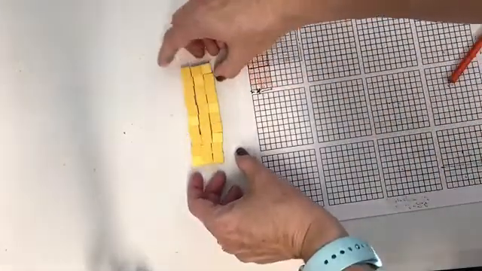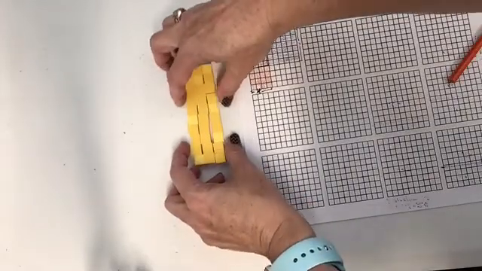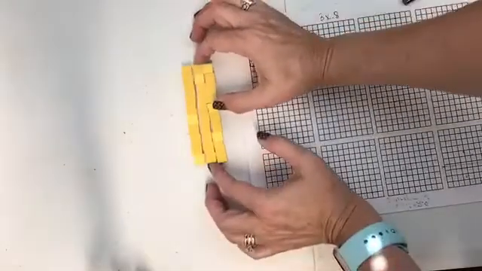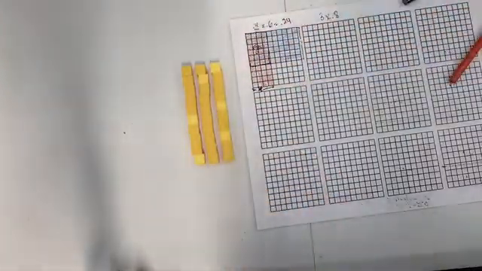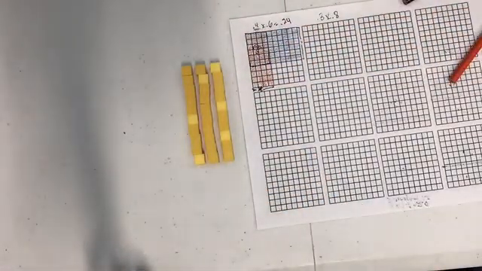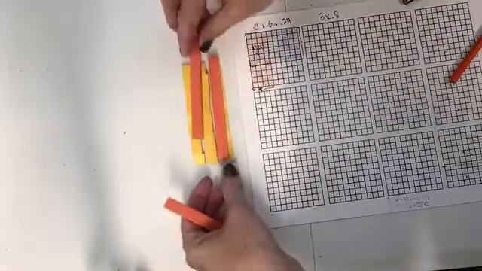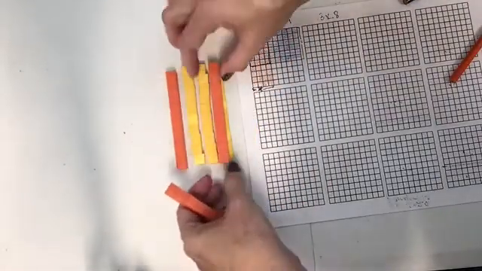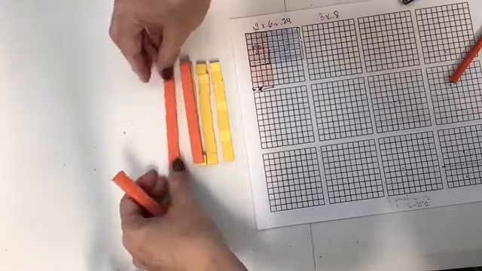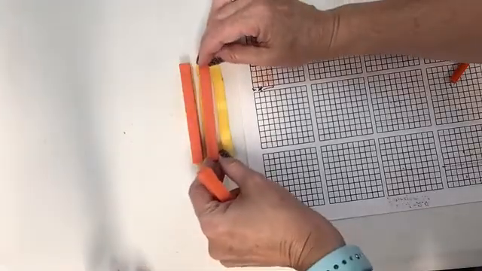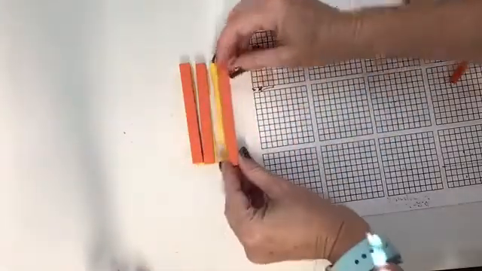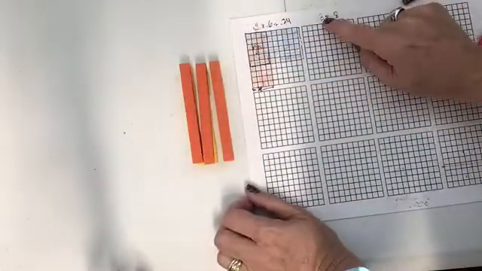Now I want to make sure kids believe me or agree that this is 3/10. So if I looked at this, I could see that I have 3/10 here. I could prove it by saying this is equal to 3/10. It's the same thing. I could stack them up, try to not knock them over, and prove that this is 3/10. That's what I'm starting with.